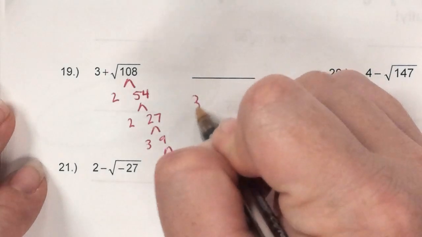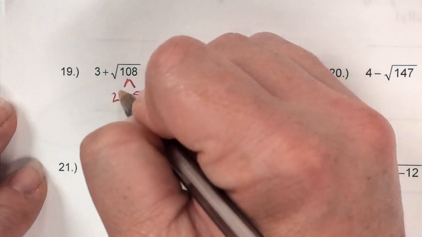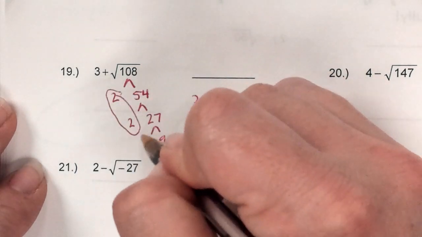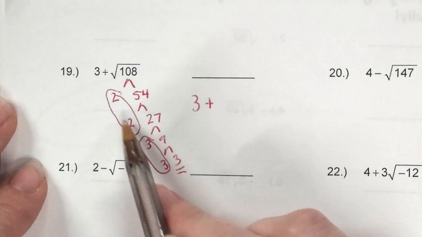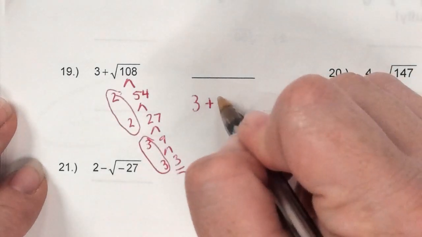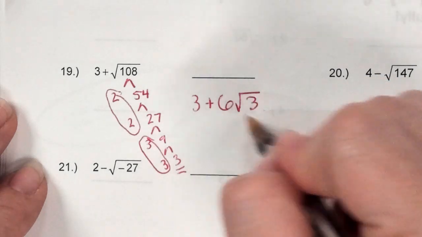I'm going to go ahead and rewrite my 3 plus here so I don't forget about it. And I know I have a pair of 2's and a pair of 3's with what left over? 3. What's 2 times 3? 6. Square root of what? 3.